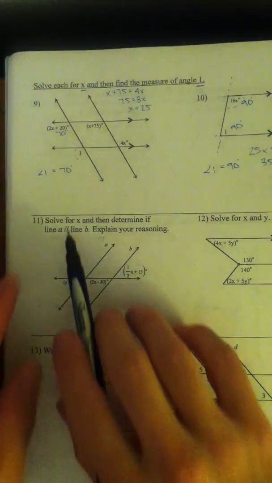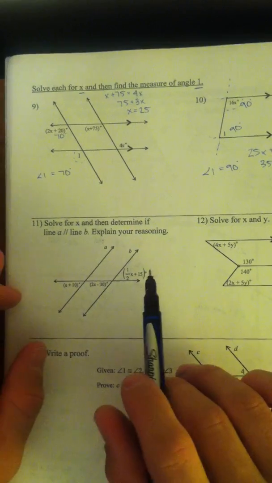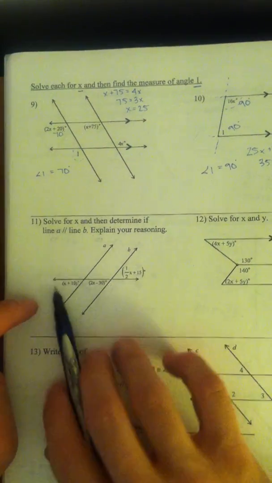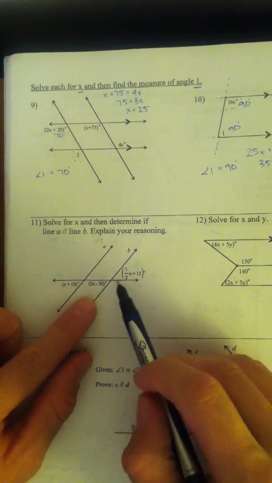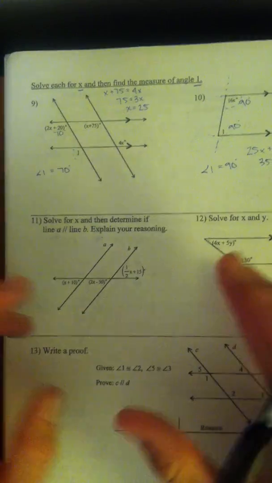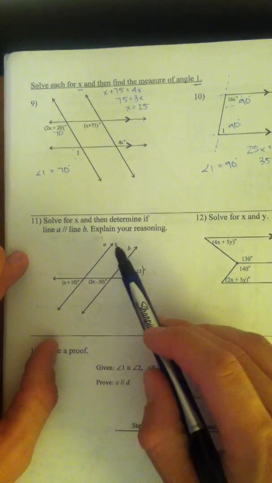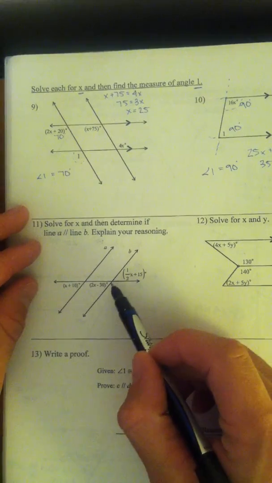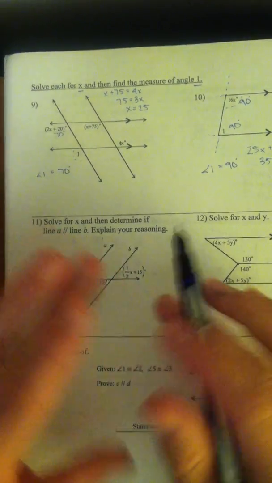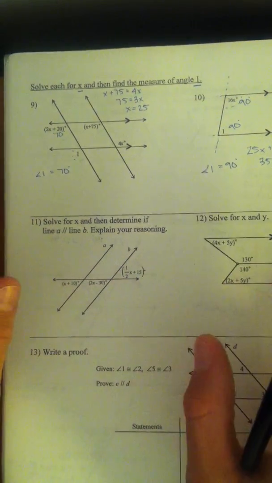Alright, problem number 11 reads that I must first solve for x, and then I must determine if line A is parallel to line B. Nowhere in here does it tell me that any of my lines are parallel, so do not assume any of the corresponding alternate interior angle stuff. Don't assume any of it, because you're not given that the lines are parallel, so I don't know any of that to be true. Instead, use things that you do know are true. Things that don't involve parallel lines. Because you don't know they're parallel, use things that don't involve parallel lines.